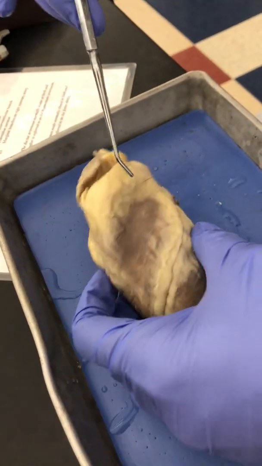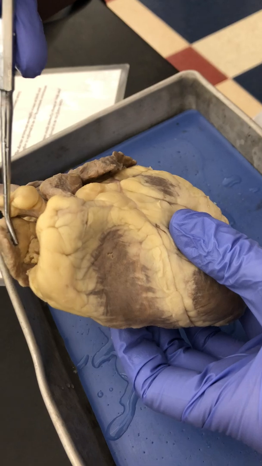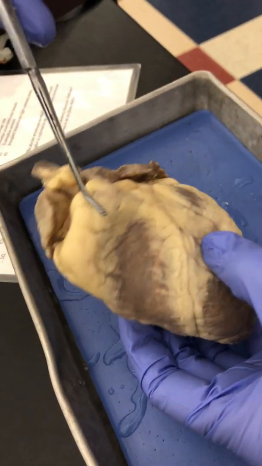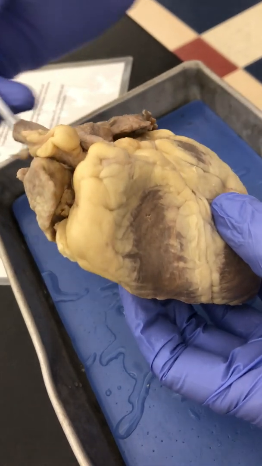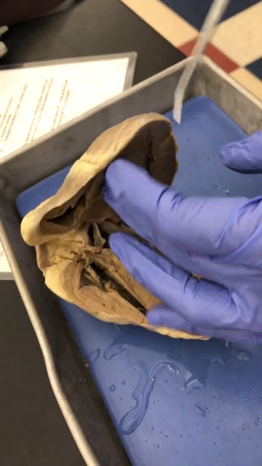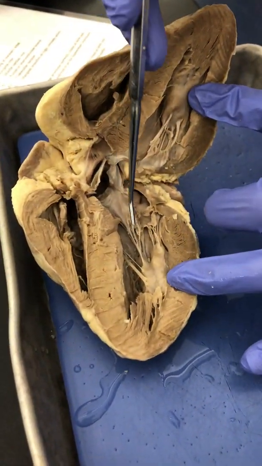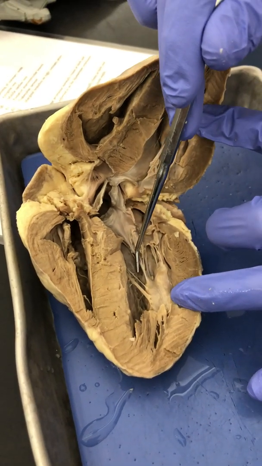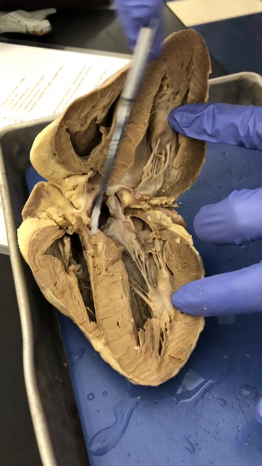Okay, you can see where all this fat circles between the atrium and the ventricles. That would be your coronary sulcus, and your main coronary arteries travel beneath all that fat. If we open up the heart, you can right away see that the larger chamber is your left ventricle, this being your right ventricle.